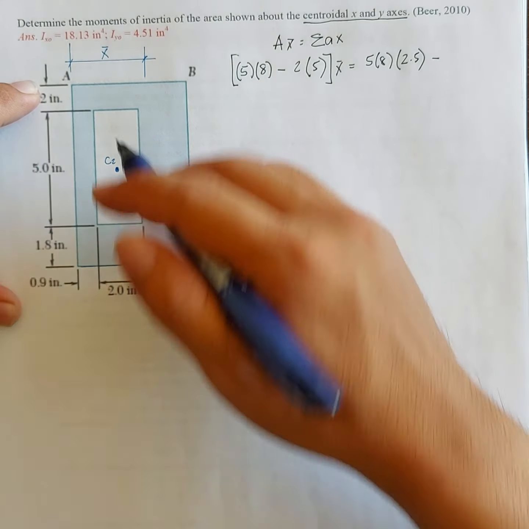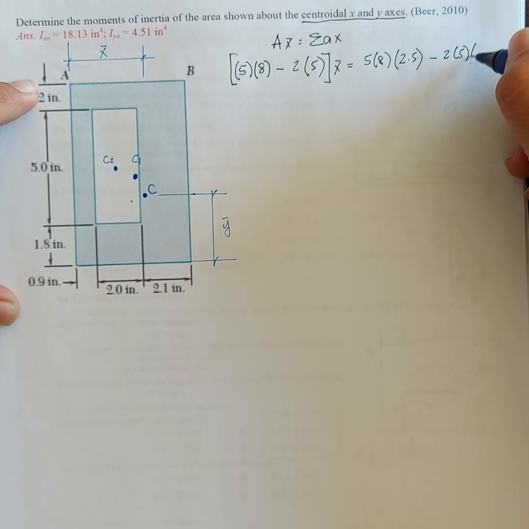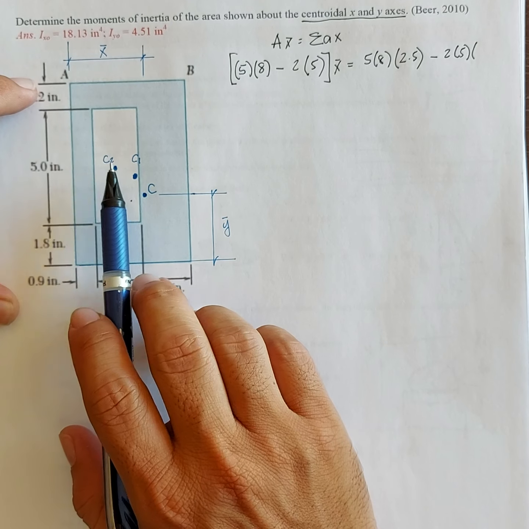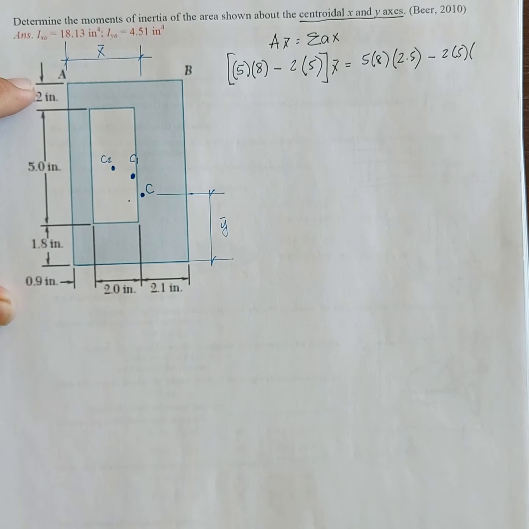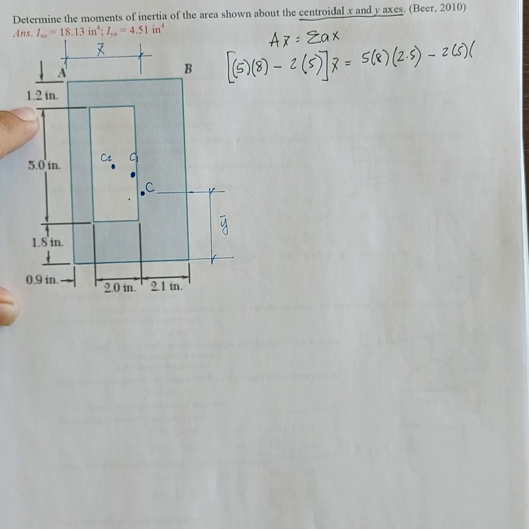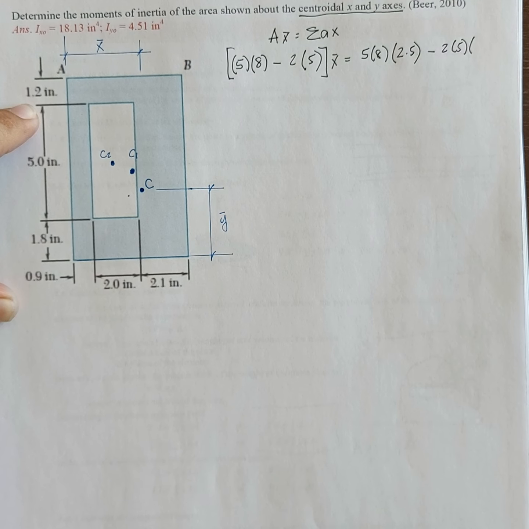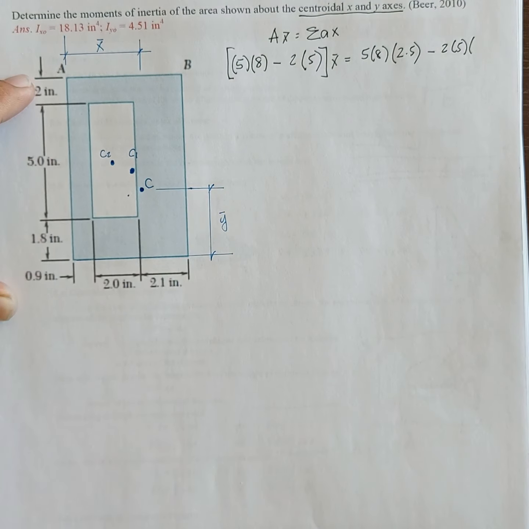So, minus ito naman. 2 times 5, yung area nito, times yung center naman niya, C2 from itong reference axis natin. So, ilan yun? C2 natin. C2 to this axis, reference axis. Okay?